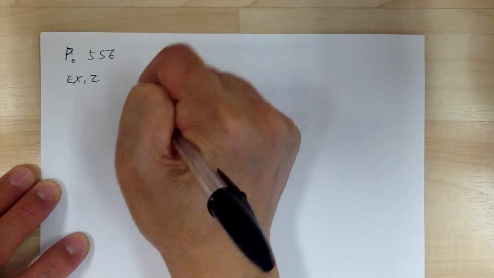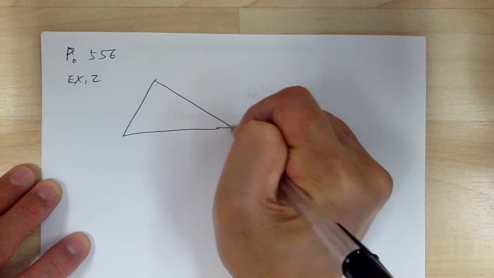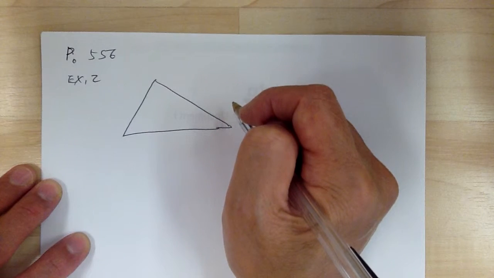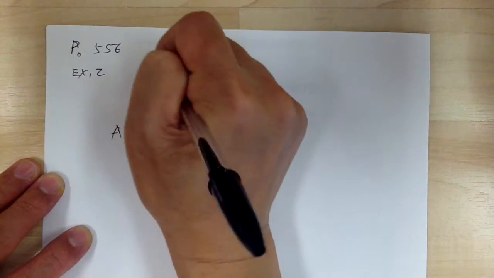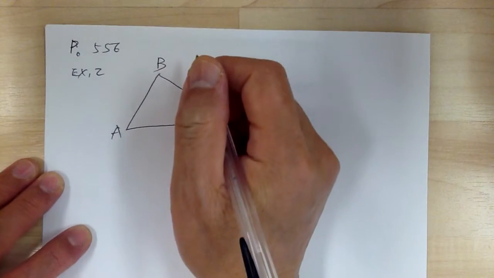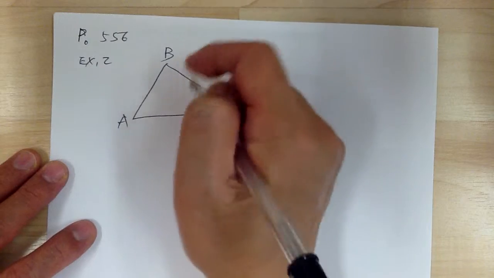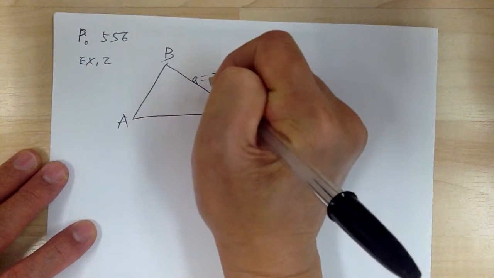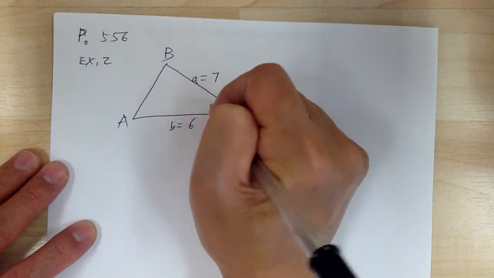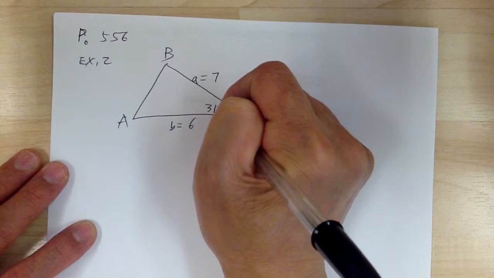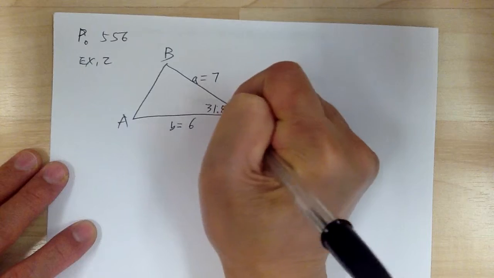Again, you have this triangle. Now, do not assume it's a right triangle if it does not tell you. So you got A, B, C. It's giving that a equal to 7, b equal to 6, and angle C equal to 31.8 degrees.